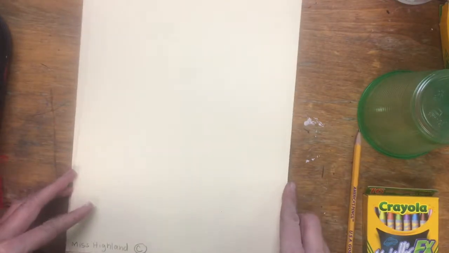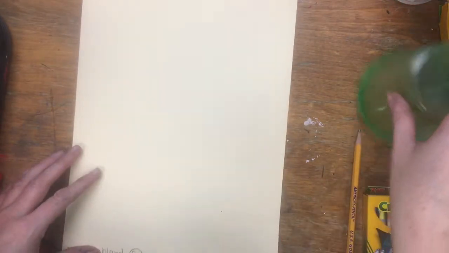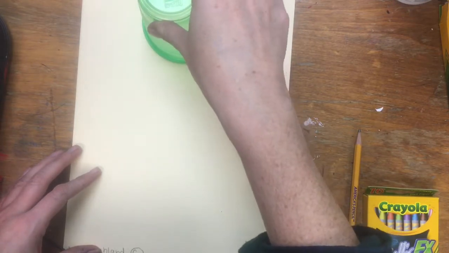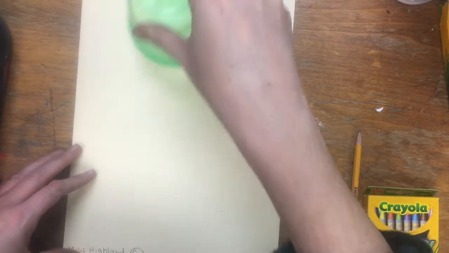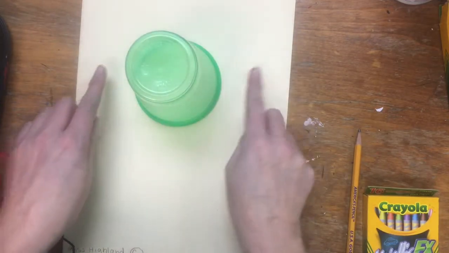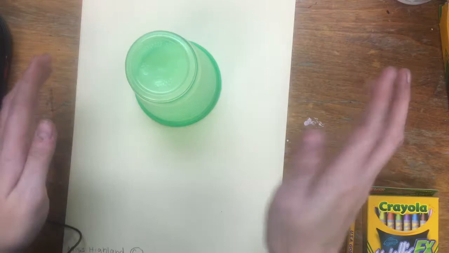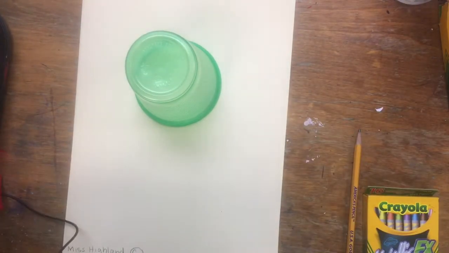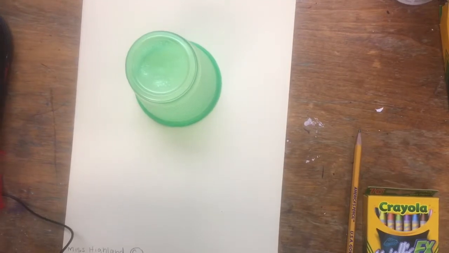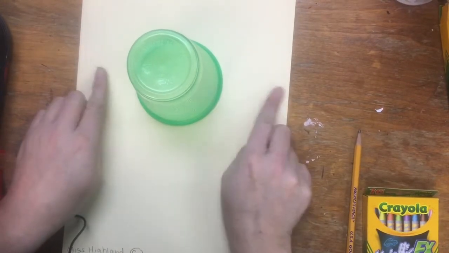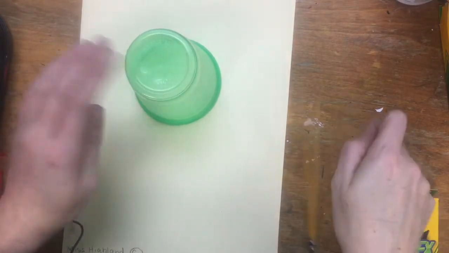On the paper, I want you to come about here with a cup. Now, you don't want to be too high or his feathers won't fit, and you don't want to come too low or his body's not going to fit. So you want it to be right about here. I want you to sort of fiddle around with your cup and make sure that it's in the correct location. So I would say about here is a good fit.